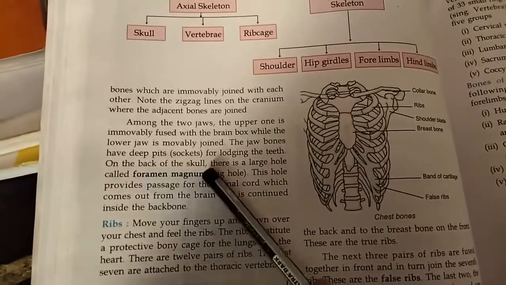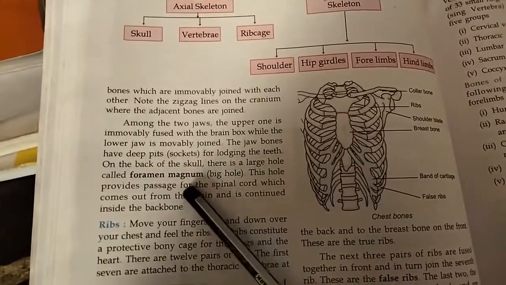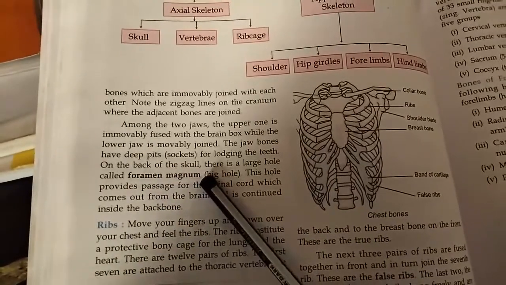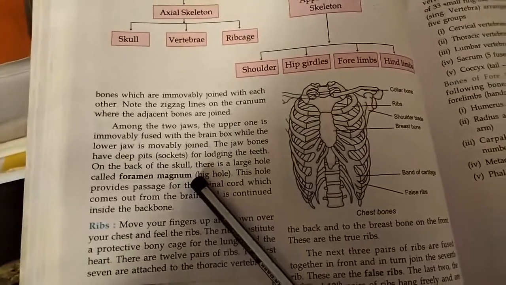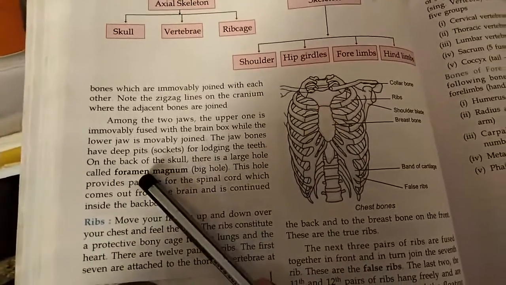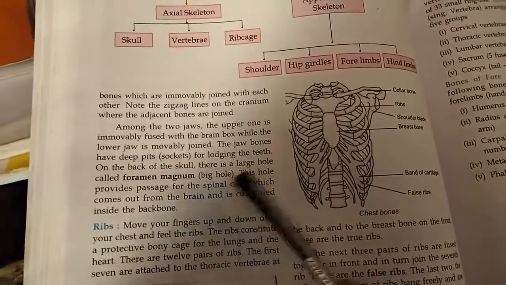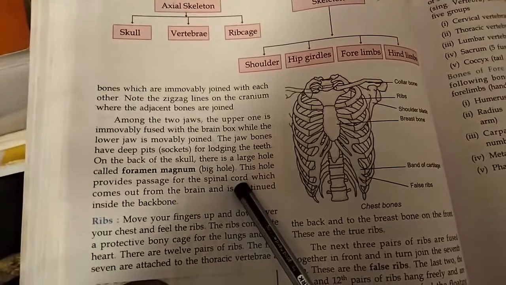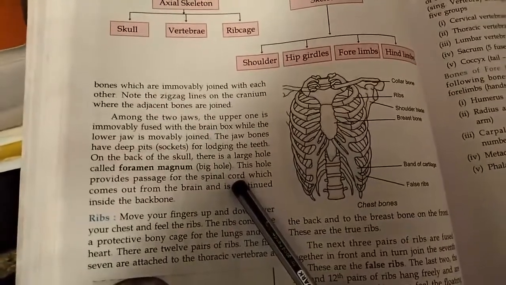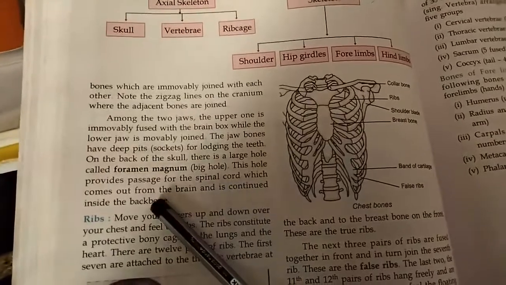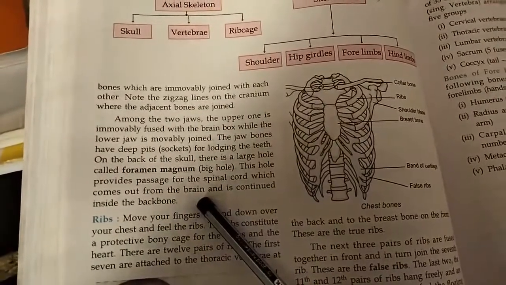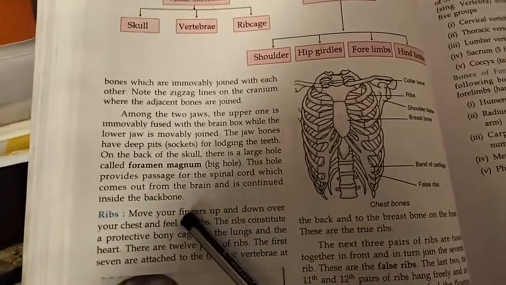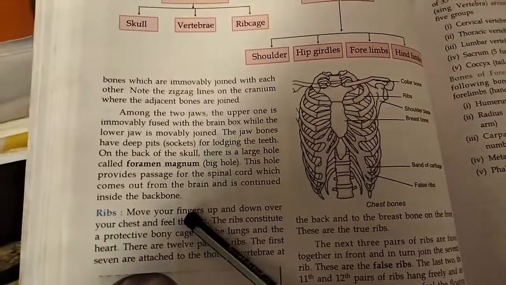On the back of the skull, there is a large hole called foramen magnum. It is a big hole. In the back of our brain we find this hole called foramen magnum. This hole provides passage for the spinal cord, which comes out from the brain and continues inside the backbone, and it is connected in the backbone.